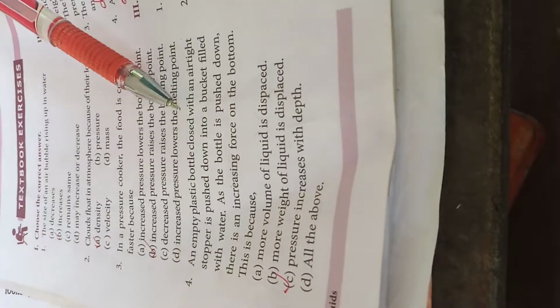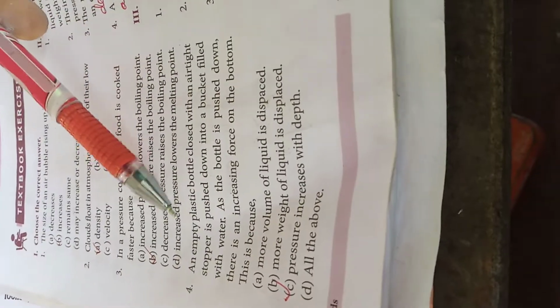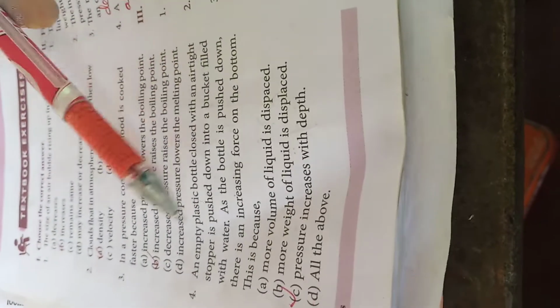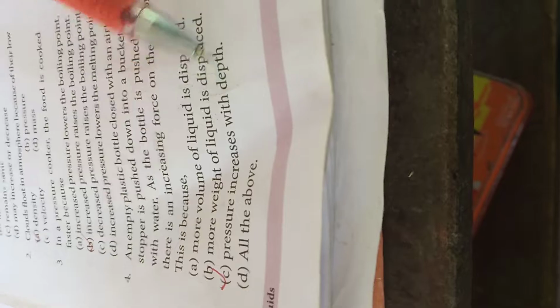Next, fourth one, an empty plastic bottle closed with an airtight stopper is pushed down in a bucket filled with water. As the bottle is pushed down, there is an increasing force on the bottom. This is because of option C, pressure increases with the depth.